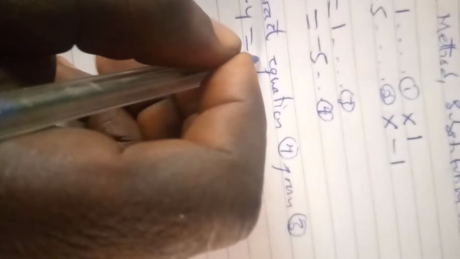Now, x minus y is equal to 1, minus x minus y is equal to minus 5 here. So now you bring your minus sign here to identify that we are subtracting it.